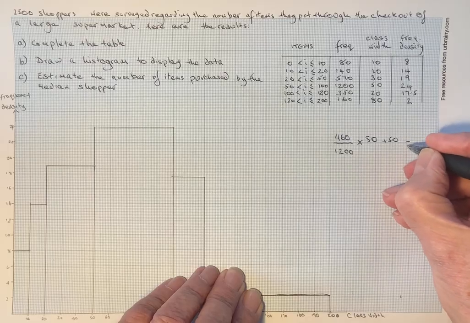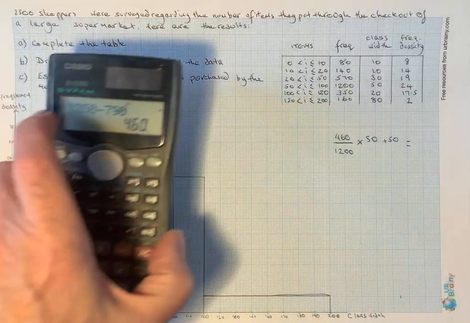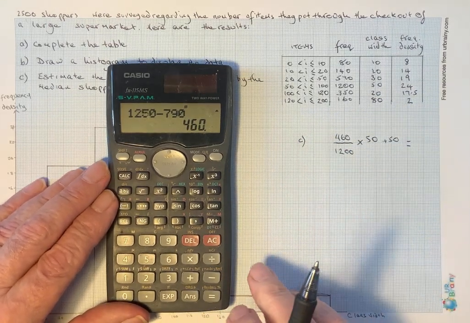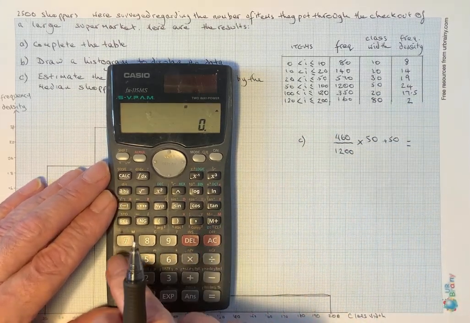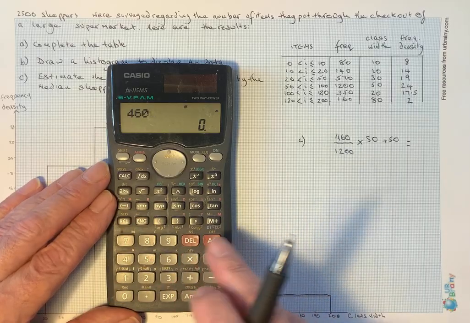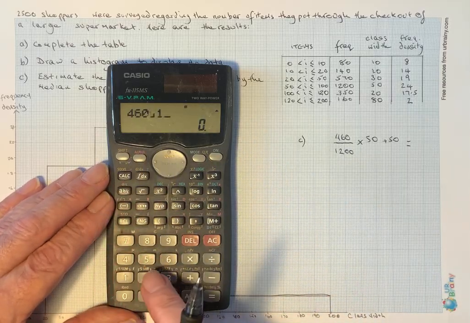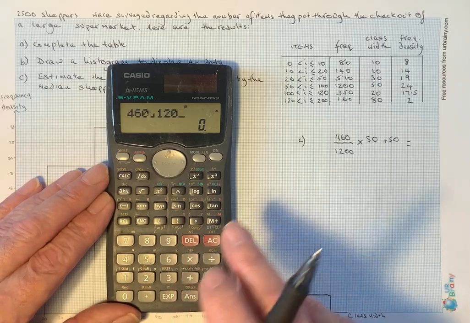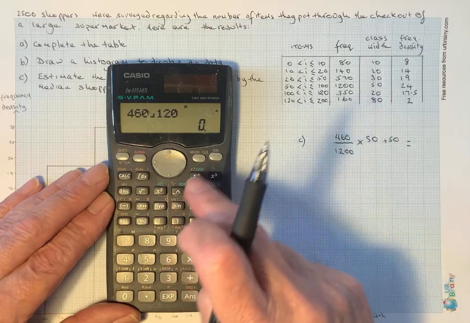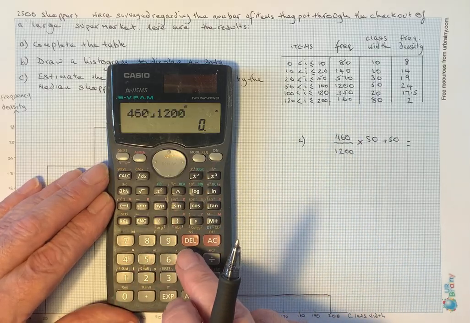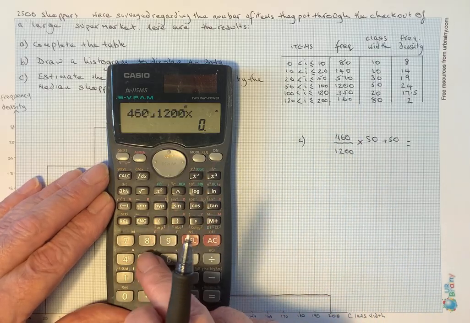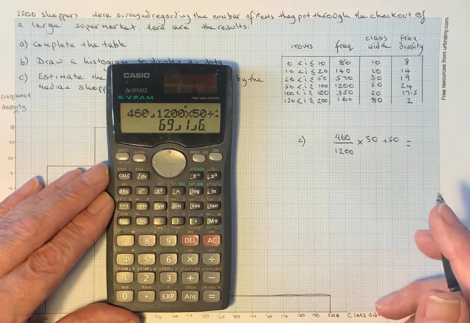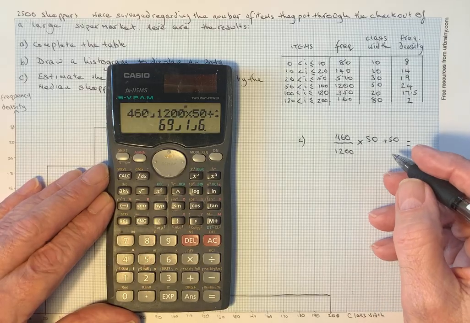And that is our working for part C. So we do 460 over 1200 multiplied by 50 plus 50 equals 69 1/6.